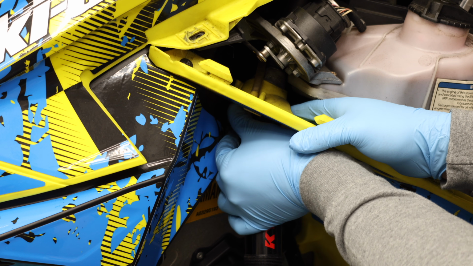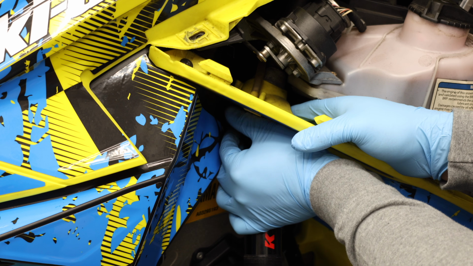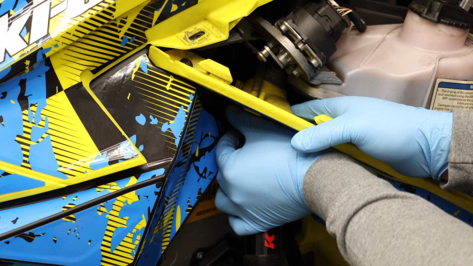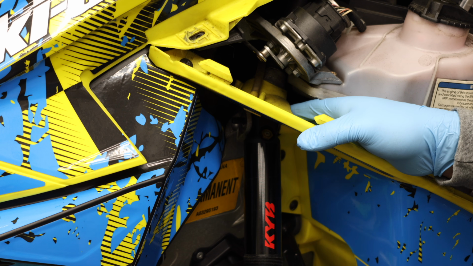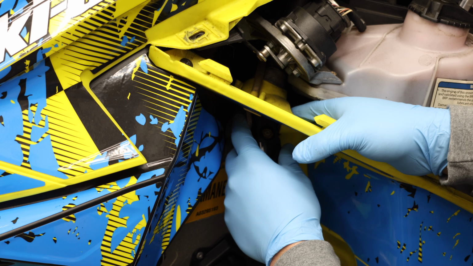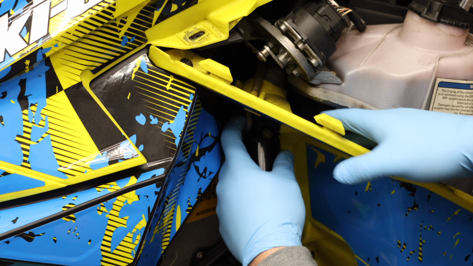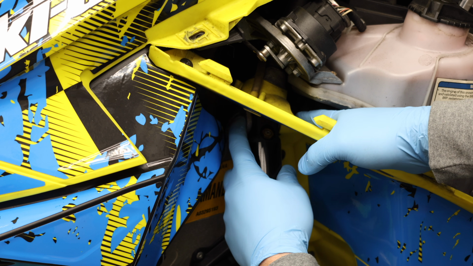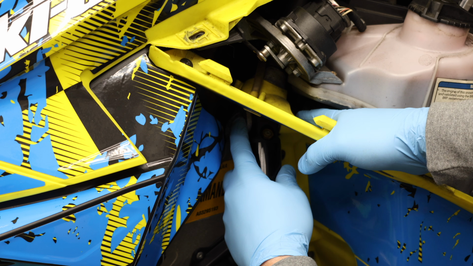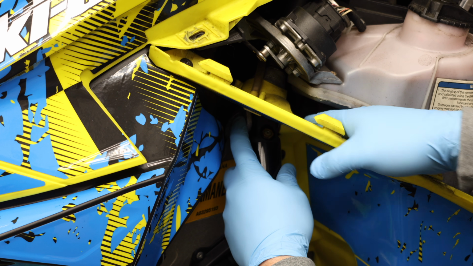And the QS3s are directional. You have a left and a right. You cannot interchange them, so just remember that. Okay, there's our nut off. Put it right there. Lift up on my shock just slightly. And try to pull this out without dropping this bolt down in the chassis. That would not be fun to have to fish out.